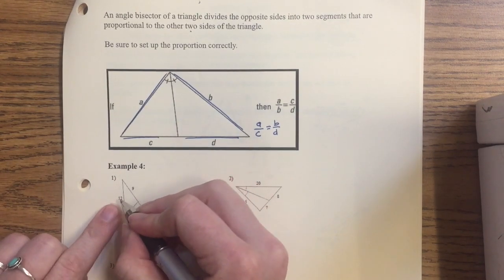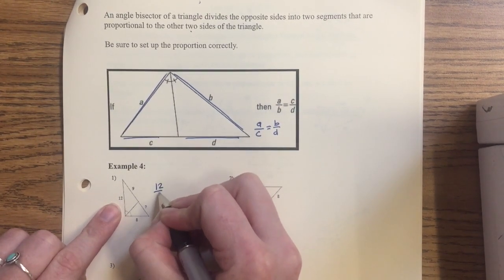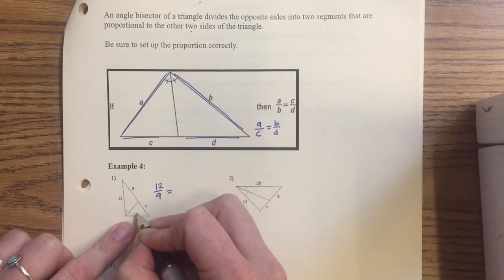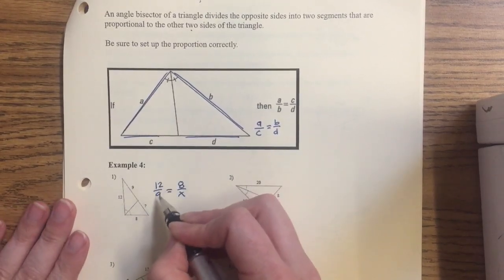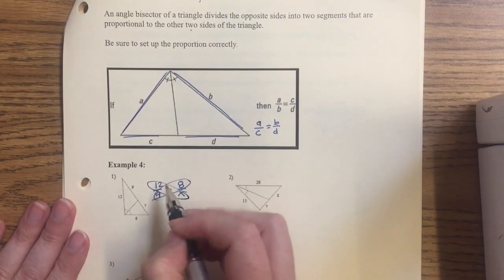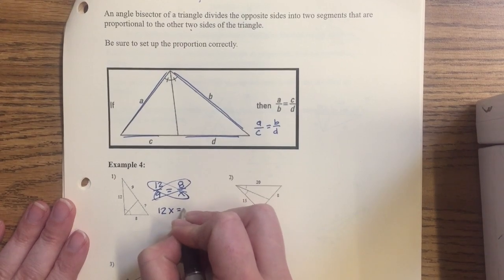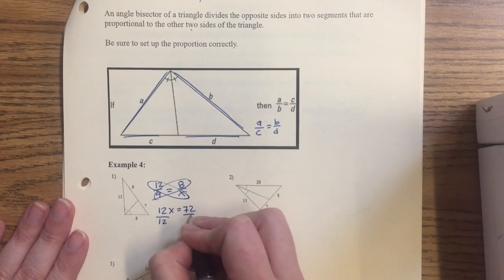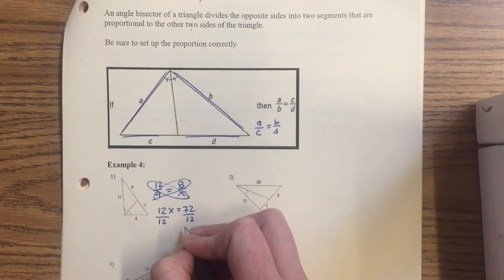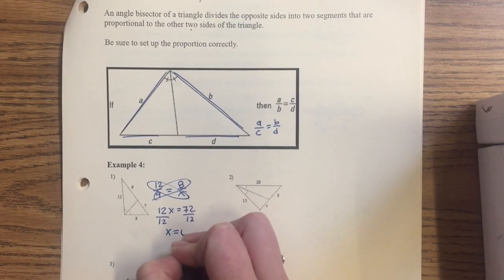So if I do my pattern as 12 over 9, my pattern for this will be 8 over x. To solve for x, we cross multiply. 12x is equal to 9 times 8 is 72. Divide by 12. And x is equal to 6.